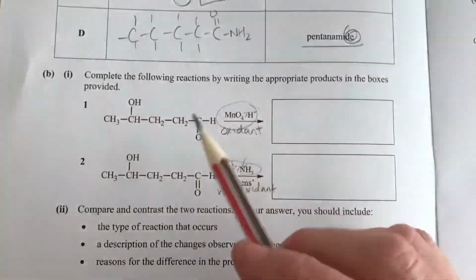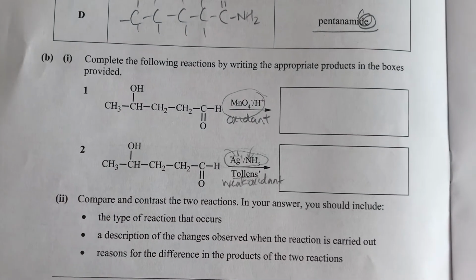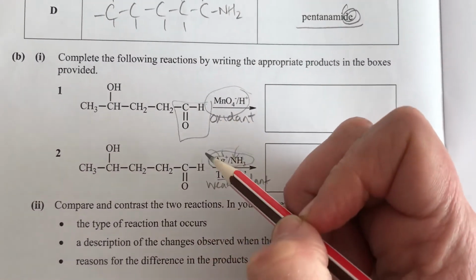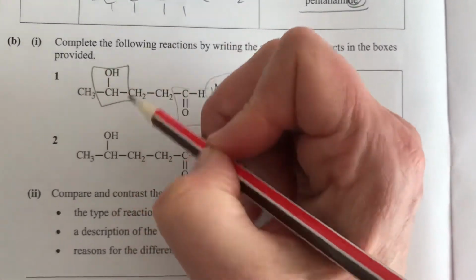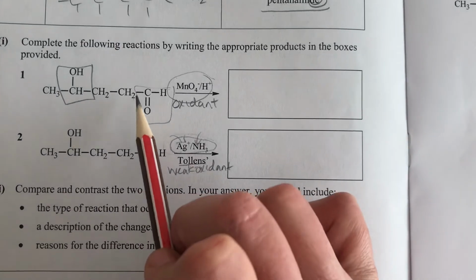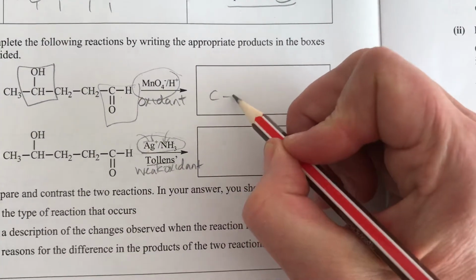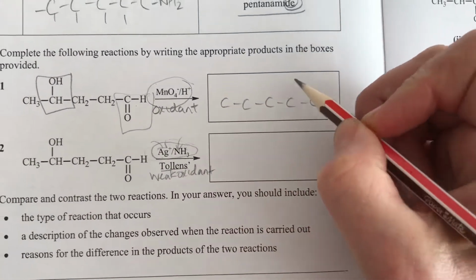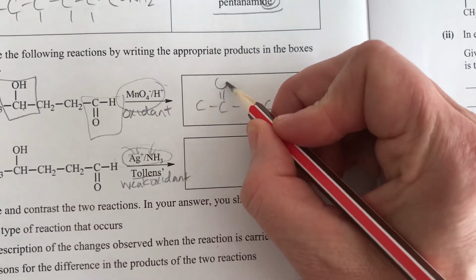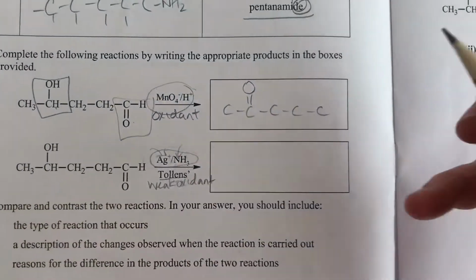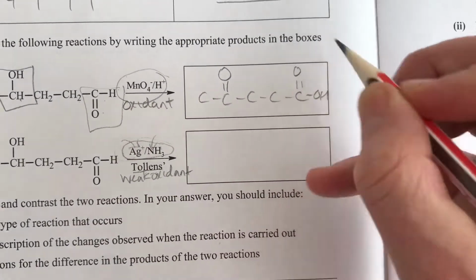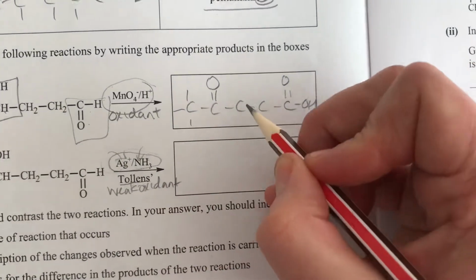So this question was about a strong oxidant versus a weak oxidant. So the strong oxidant will oxidize the aldehyde to the carboxylic acid and the secondary alcohol to a ketone. So 1, 2, 3, 4, 5 carbons. This carbon oxidized by adding an extra bond between a carbon and an oxygen, and this one oxidized by adding in an extra oxygen. And then just add in all of our hydrogens.